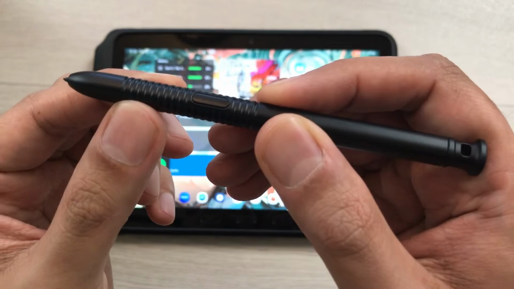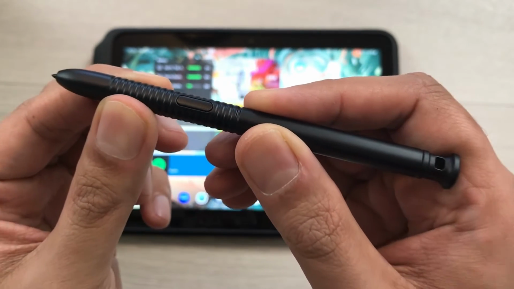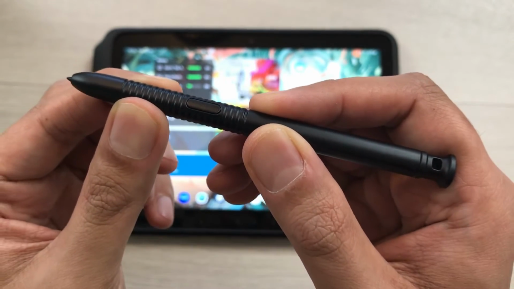So guys, please note that this S Pen does not need any charging and it does not support air actions.